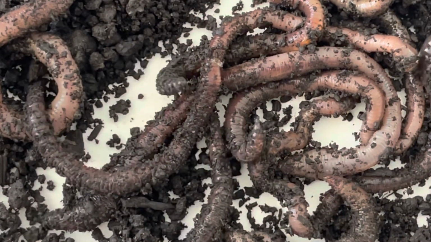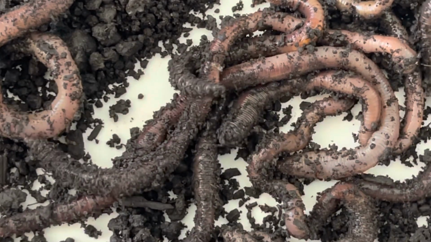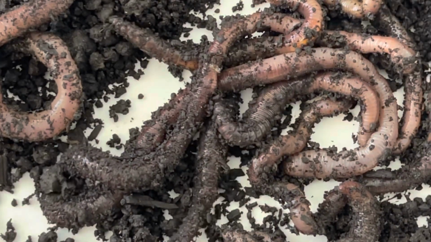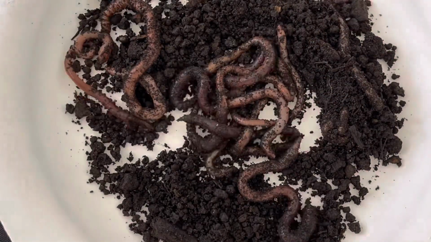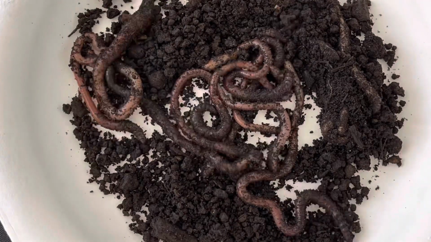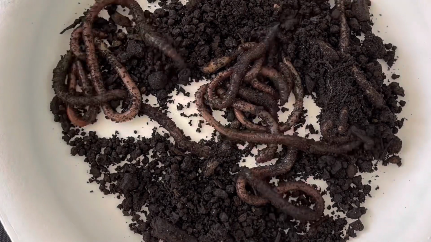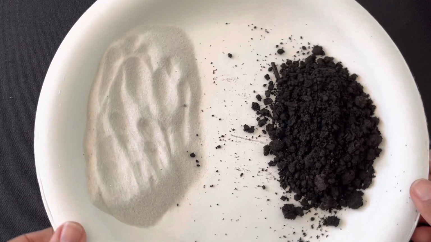And you can kind of see how they like to squeeze and open, kind of like an accordion. That was pretty cool watching them move, right?